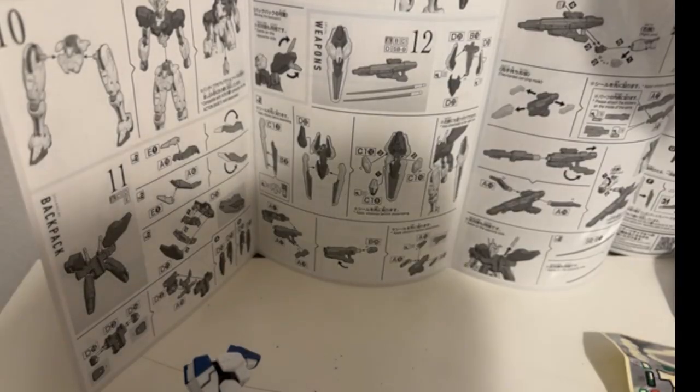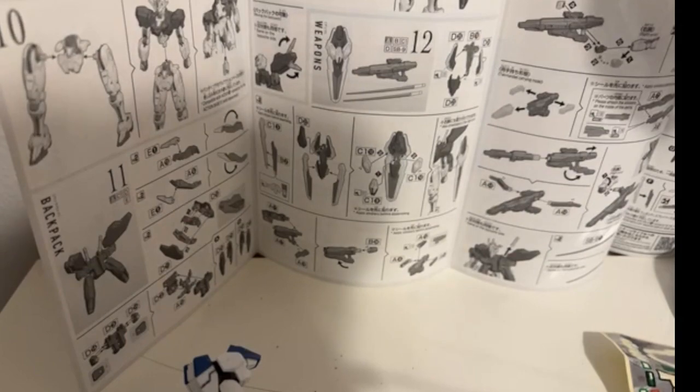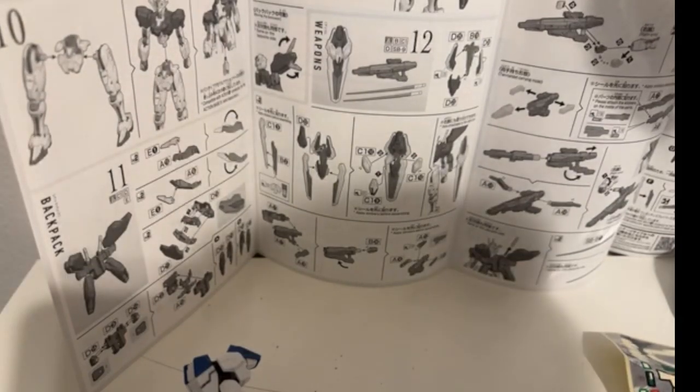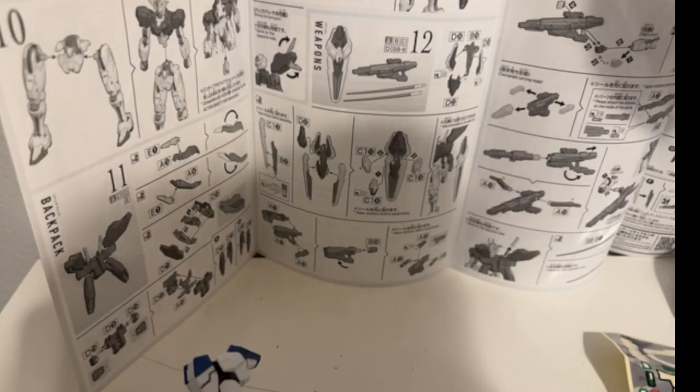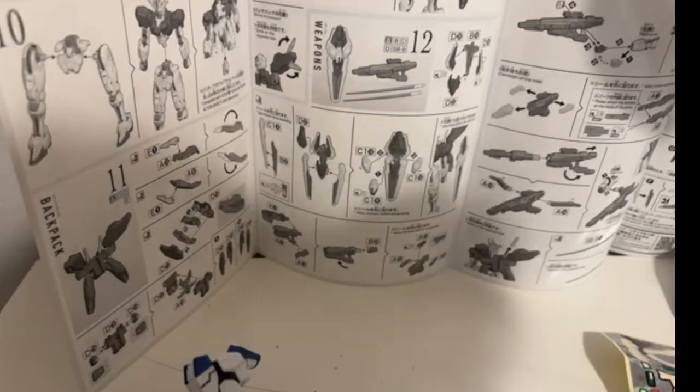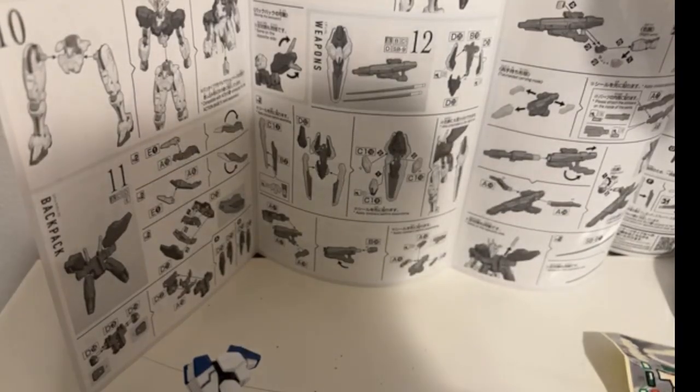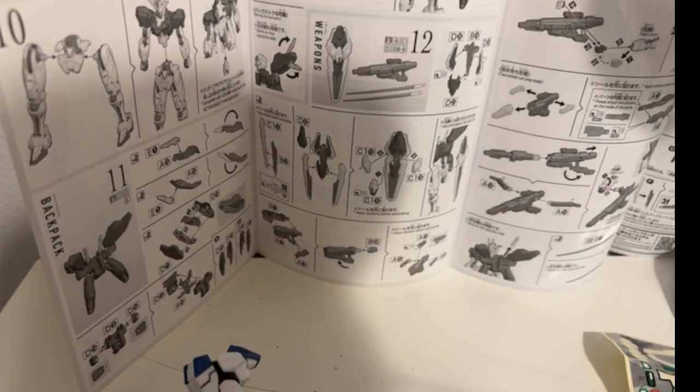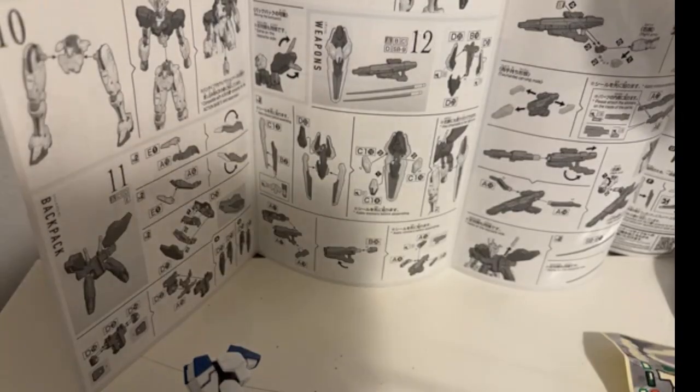So we got class before assembly. Oops, I put them on already. Oh well. Two-handed carry. Oh, so that's the other option. Okay, so what do we need?